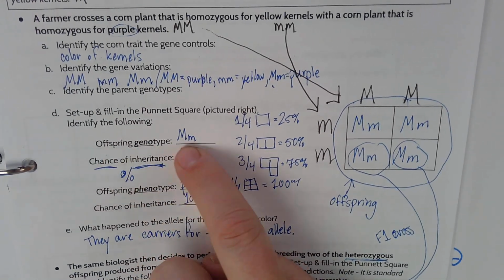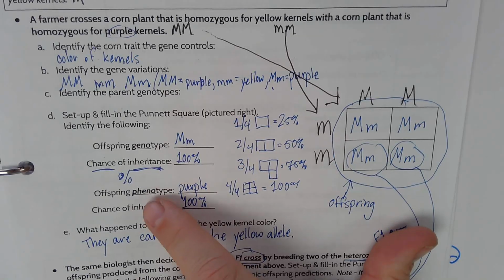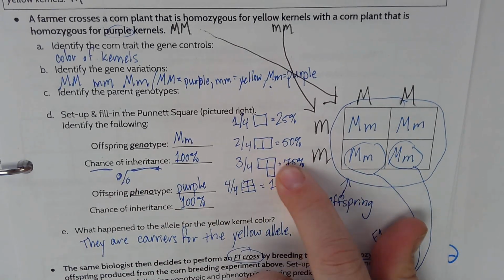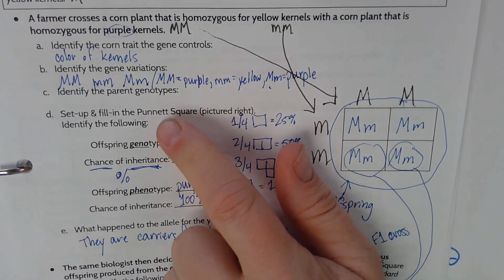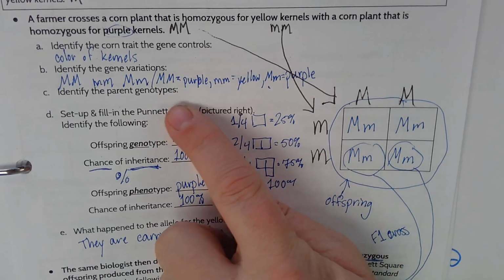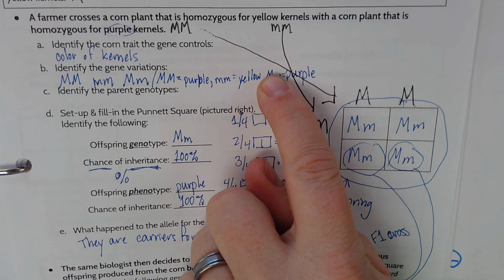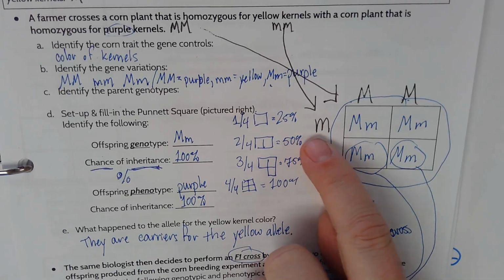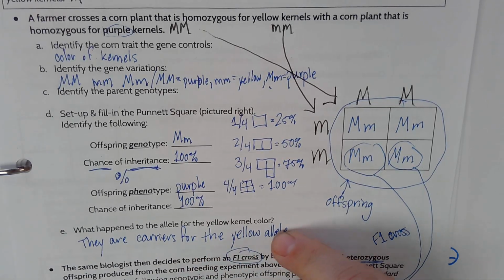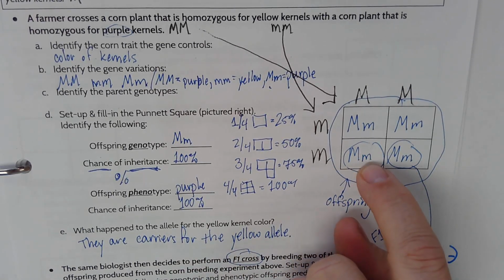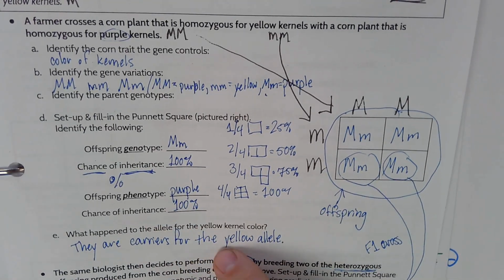So here's the genotype of the offspring. They're all capital M, lowercase m, and 100% of those are that genotype. The phenotype is what do they look like. To figure that out, we go back up to the top where we organized it and figured out what color each allele will create. In this case, all of the offspring will look purple. It's 100% of them. We can also use another word to describe them, because though they're all purple, they're carrying a lowercase m. So these are all carriers for the yellow allele.